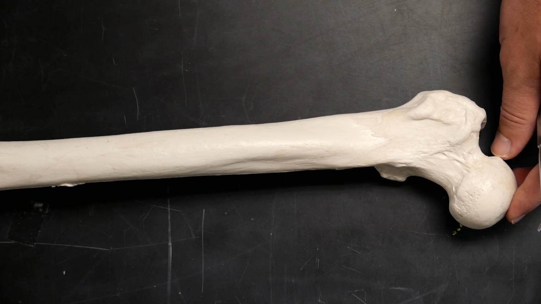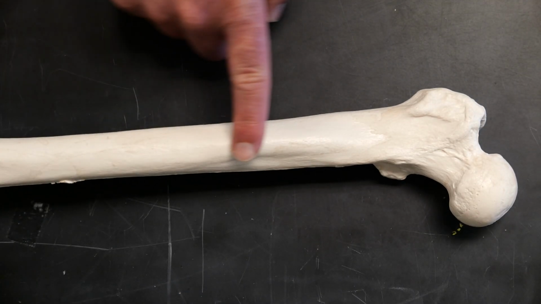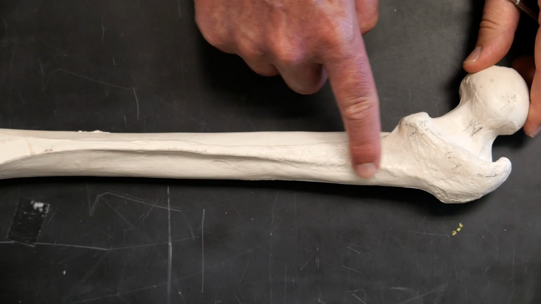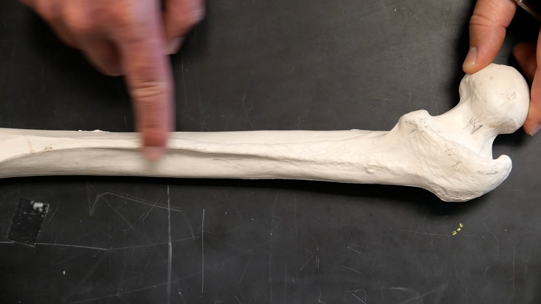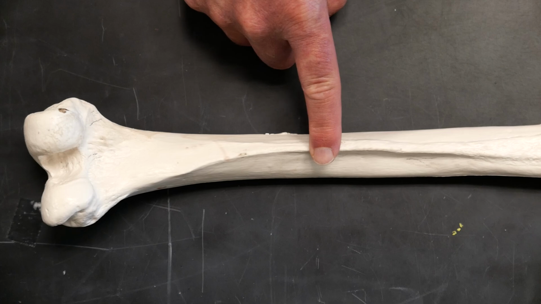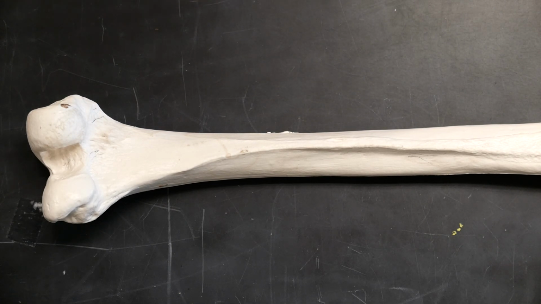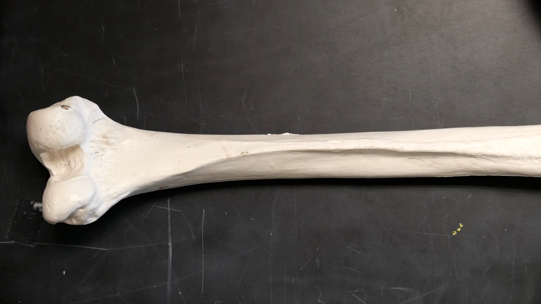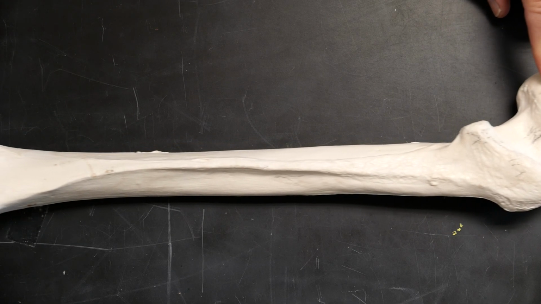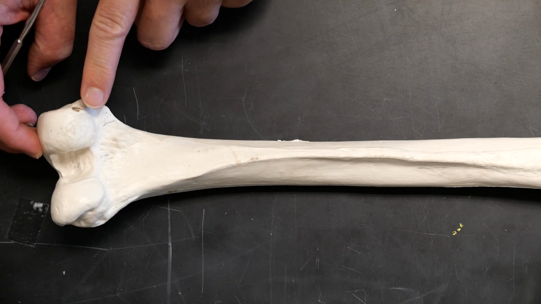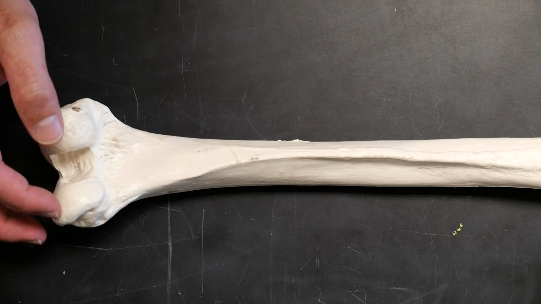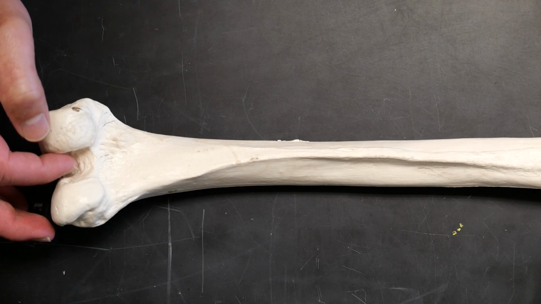Now, if you kind of look, the front and the back, front's going to be smooth if you're touching it. The back is going to have this ridge that runs down the back of it. This ridge is called linea aspera. So if you follow the linea aspera all the way down, you get to the bottom. So how do you tell medial lateral? Head's always going to be medial. Follow it down. Medial condyle, lateral condyle. And an intercondylar fossa.